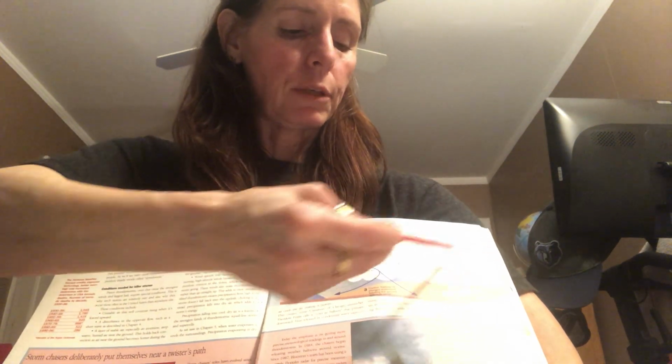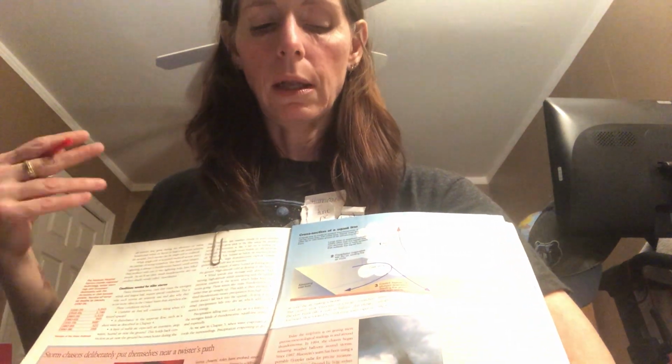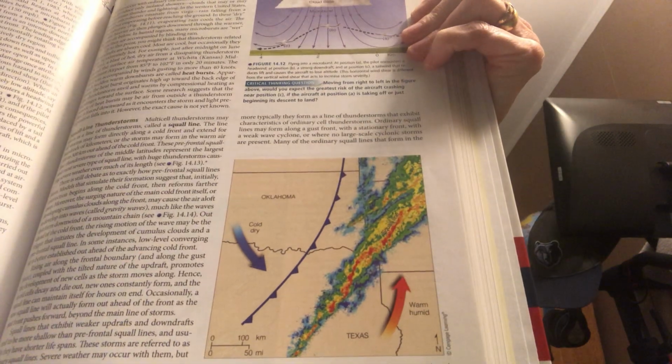But there are slightly different intensities along the line, and usually some parts are going really, really good. Let me show you a picture of what it looks like on radar, because this is where it's easy to see. This is what we look for on radar, and it's very easy to recognize. We have already looked at some of these. So here you go.